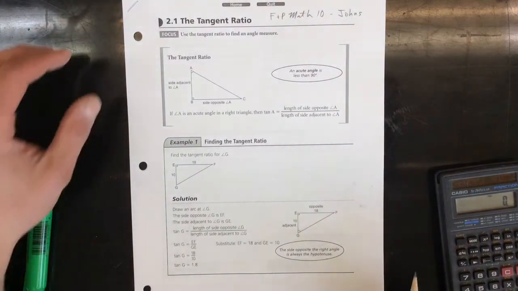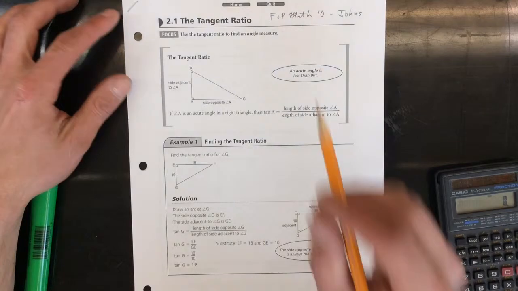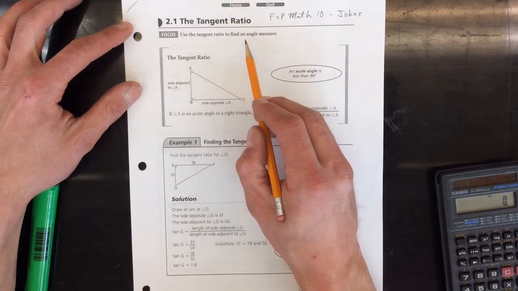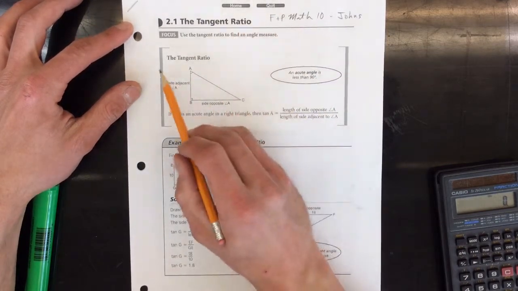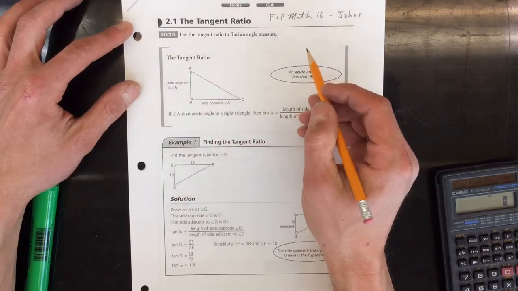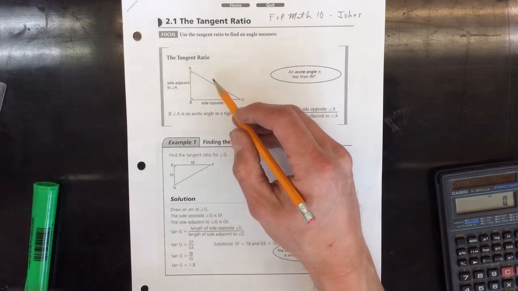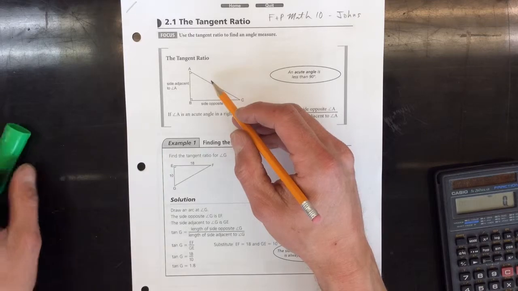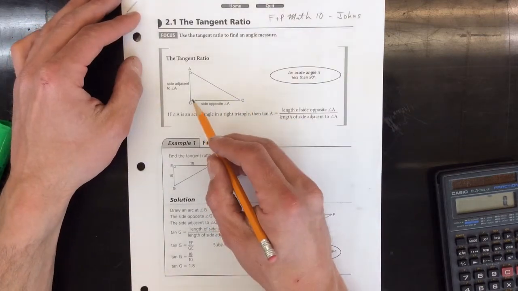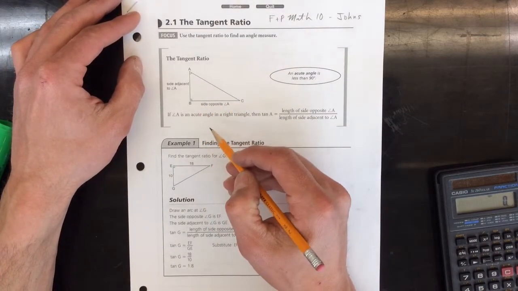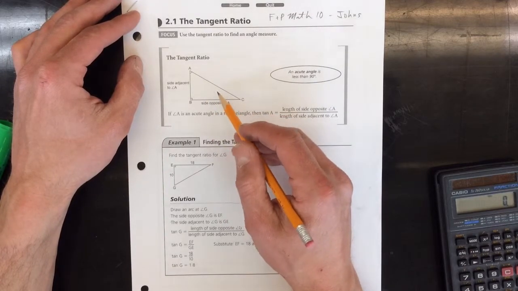Section 2.1 is the tangent ratio. So we're going to use the tangent ratio to find an angle measure. And here's an explanation of the tangent ratio. If we can understand this ratio, then the other ones that come along will be quite easy. So the first thing is to know that this is a right angle triangle, and that's what we're going to be working with throughout this whole chapter.